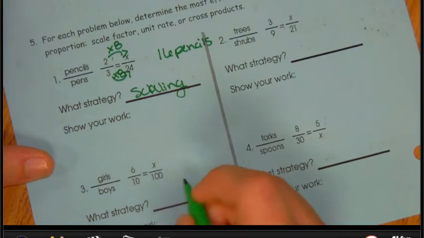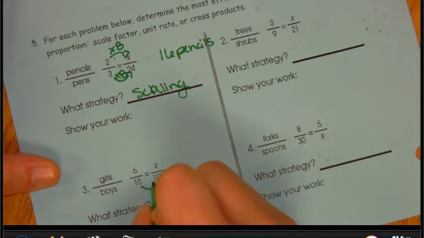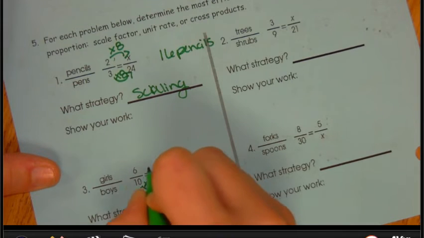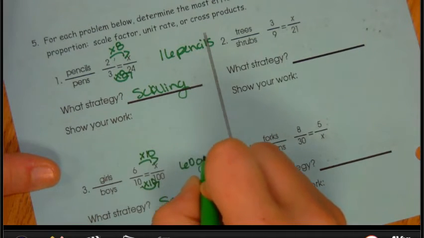Well, number 3, I'll go from 10 to 100. So that was pretty easy too. So I'm going to use scaling here. So 10 times 10 is 100. And then 6 times 10 is 60 girls.